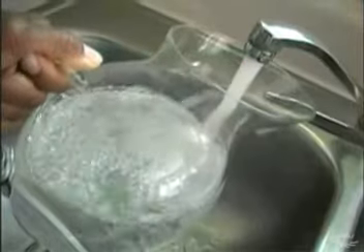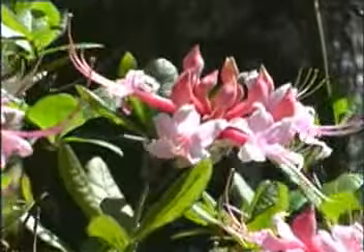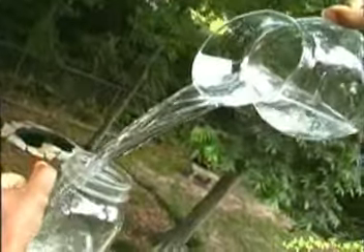People use water to drink and stay clean. Plants use water to grow. Without water, we would not be able to live.